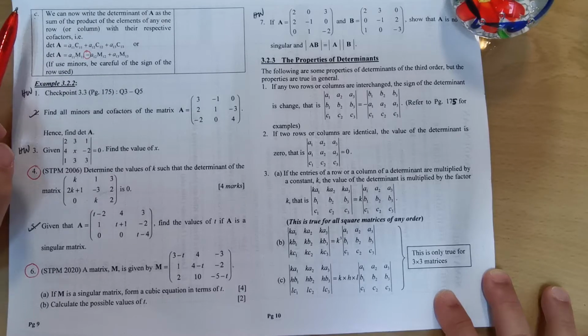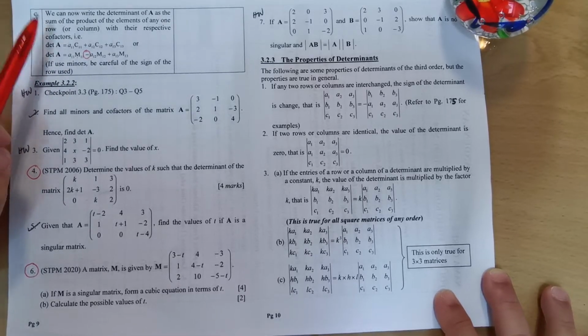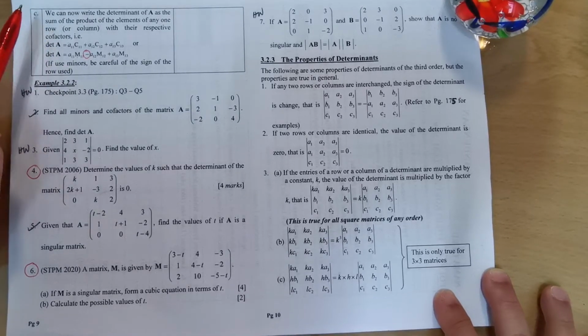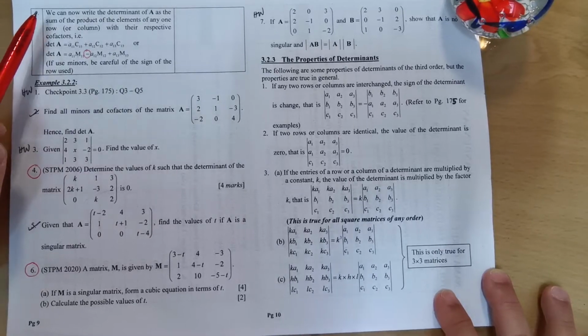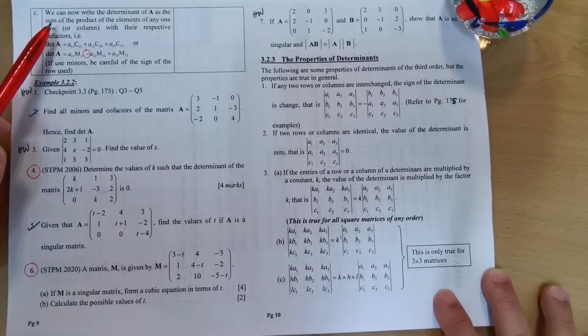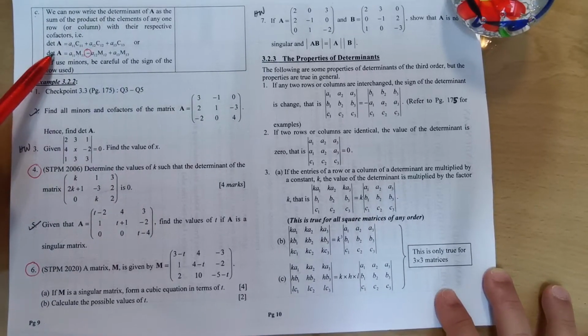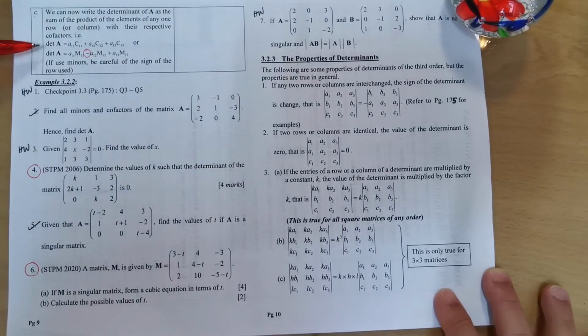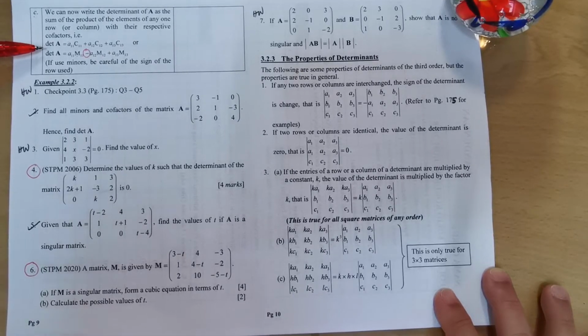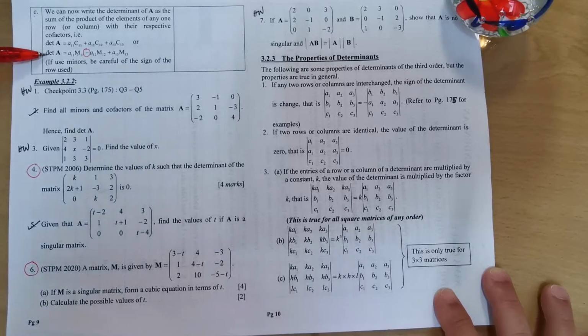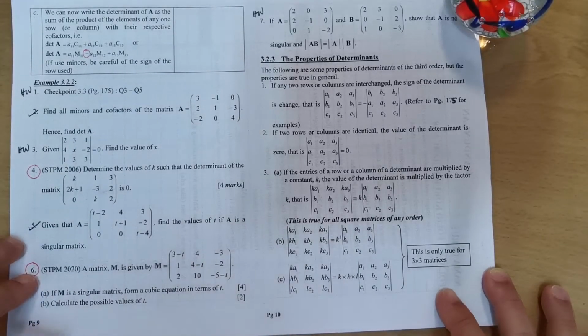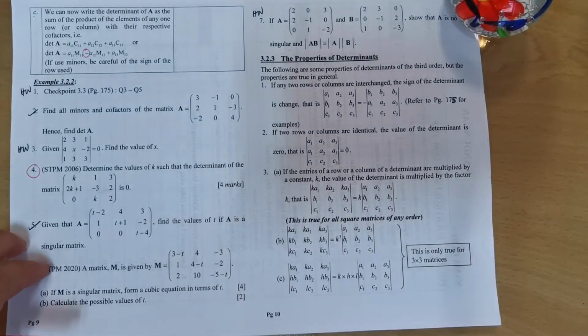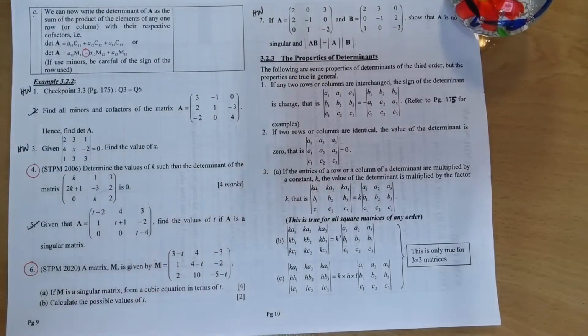After you have chosen, you calculate the minor or the cofactor for all the elements in that row or in that column. Then you follow this formula and you will get the determinant. You can try at home. No matter which row or which column you use, the answers are all the same. We will discuss one example in details.